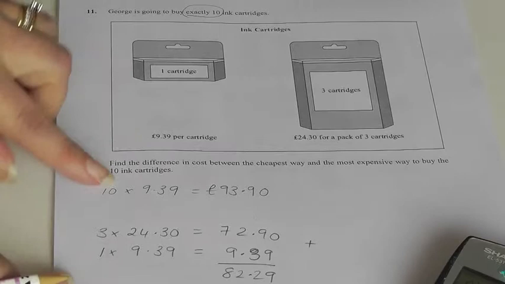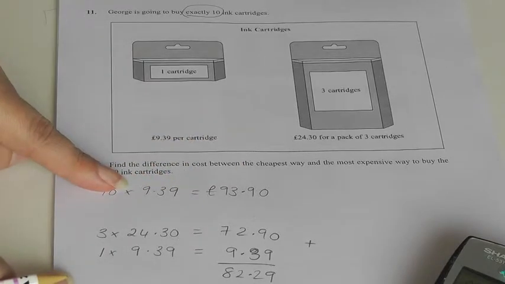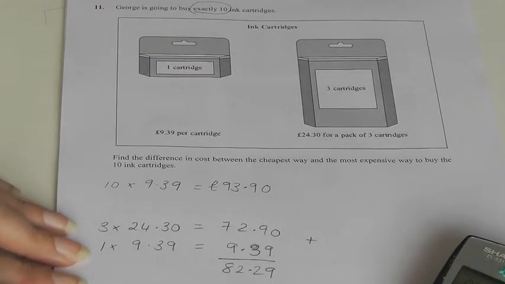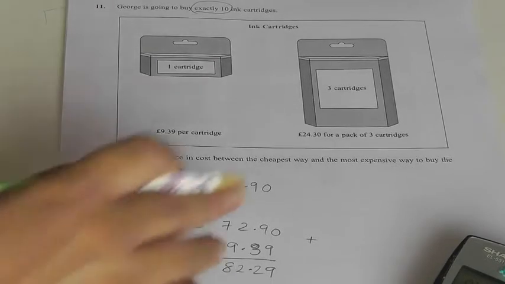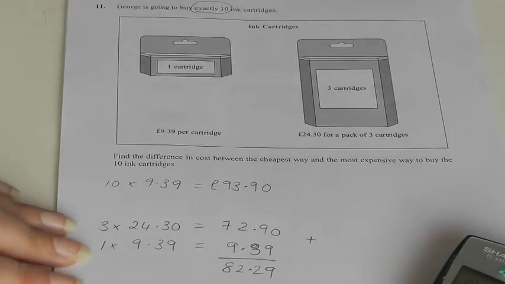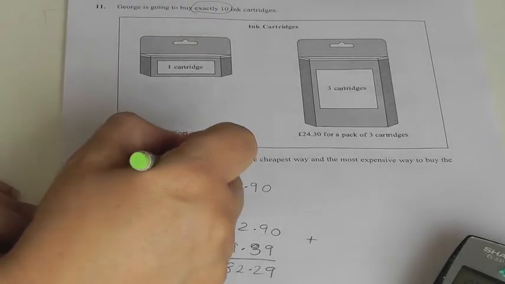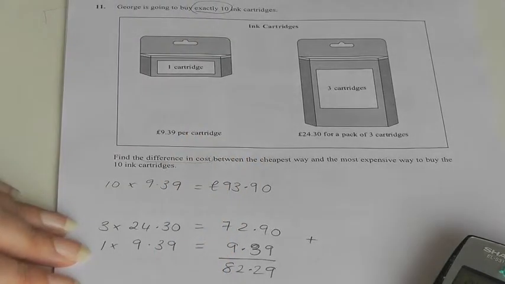Now, just for adding up the cost of 10 of those calculators, you start earning marks. I've now worked out a cheaper way to find it, and it is the cheapest because I'm using the maximum number of packs from the bulk buy cartridges. So now I just need to do a subtraction to find the difference in cost.